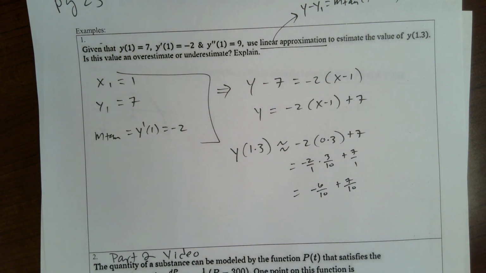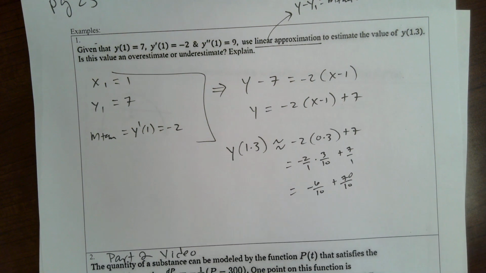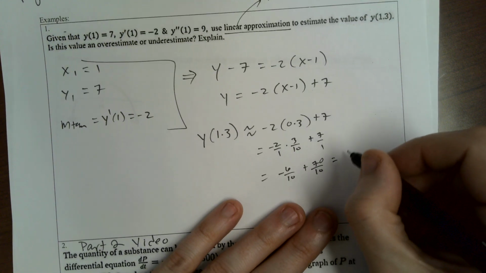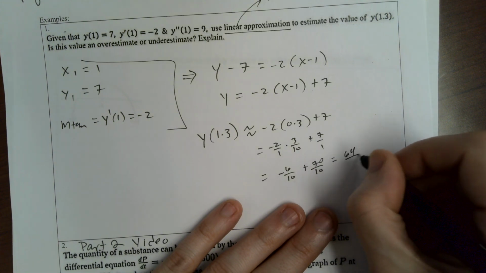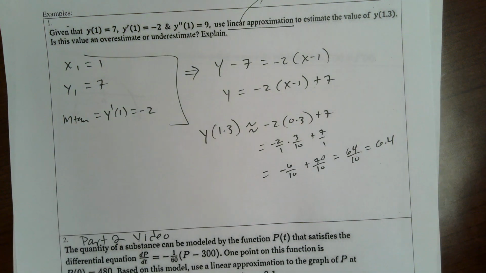I know that -6/10 reduces, but tenths is really nice because you just move the decimal place over 1, so I'm going to leave it like that. 7 is 70/10, so this ends up being 64/10, which is 6.4.